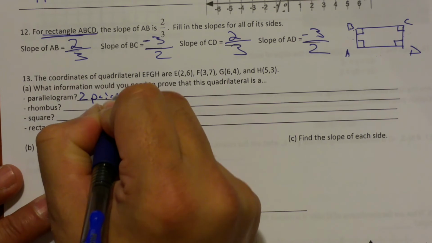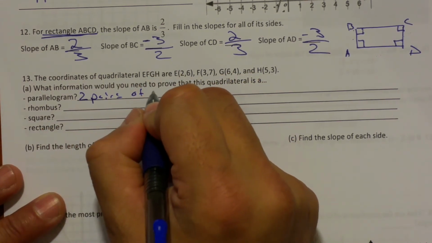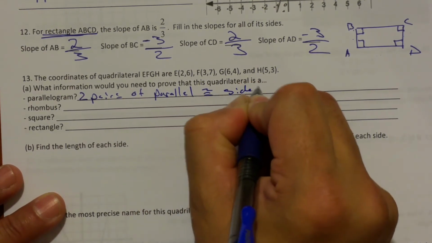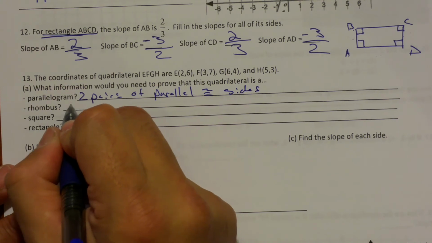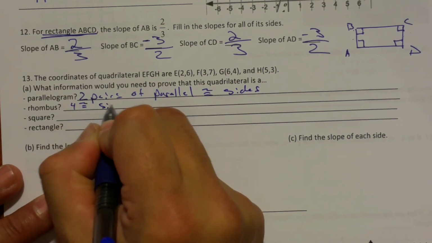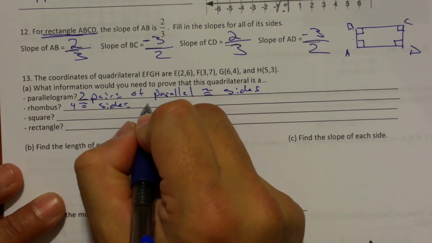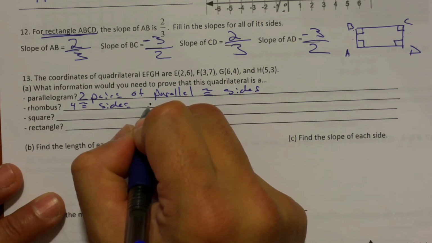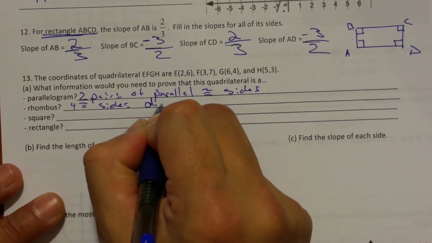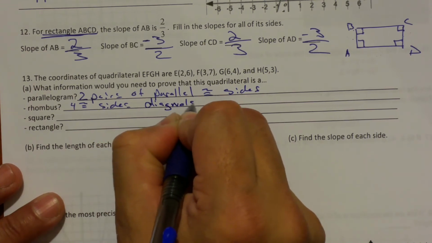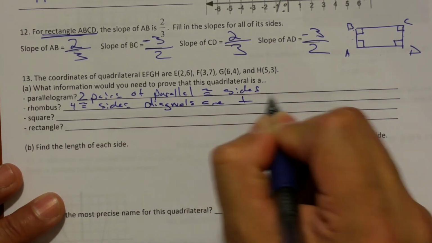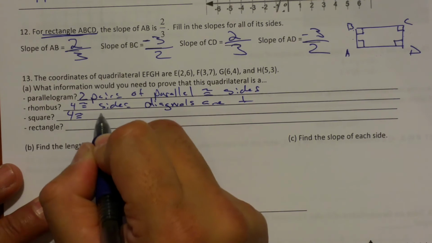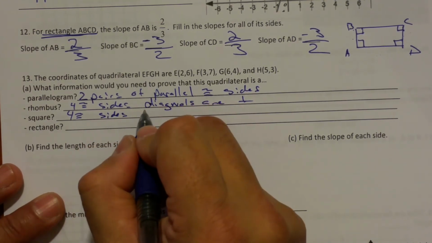Two pairs of parallel congruent sides. A rhombus has 4 congruent sides and diagonals are perpendicular. A square, 4 congruent sides.